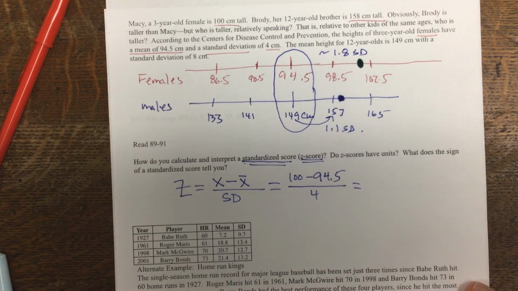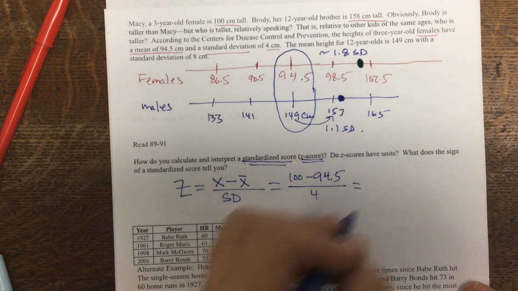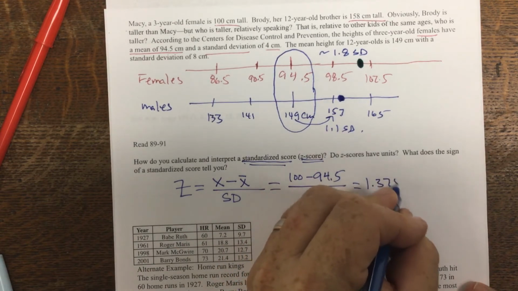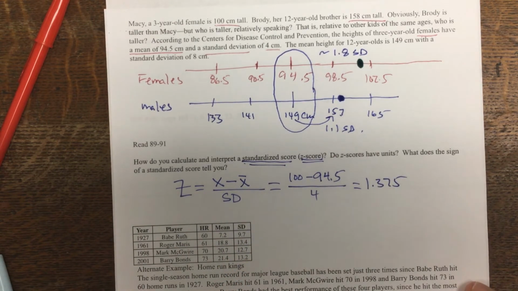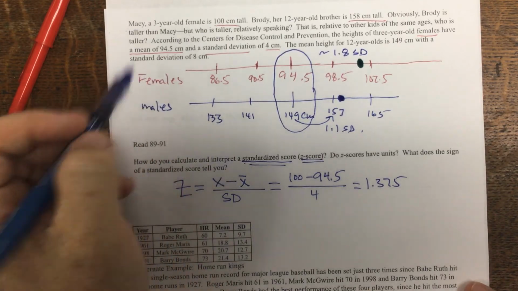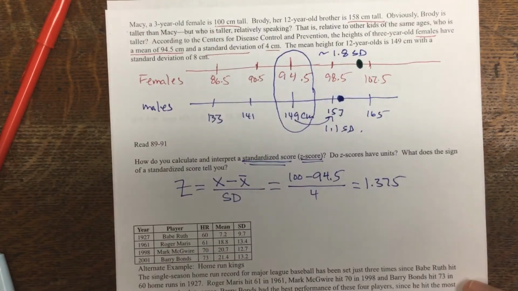So if we do that, let's see if my estimation was close. 100 minus 94.5 divided by 4 is 1.375. Okay? So we'll see. I just estimated. We'll see how close it are.